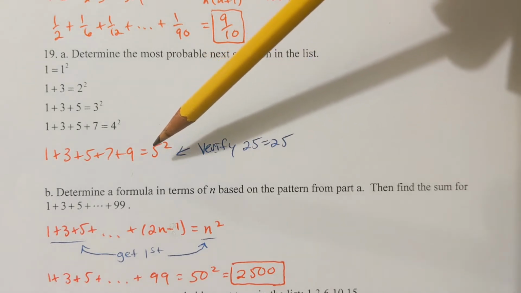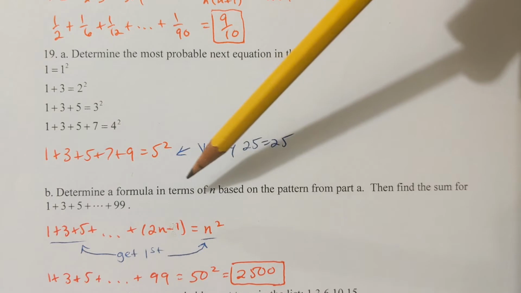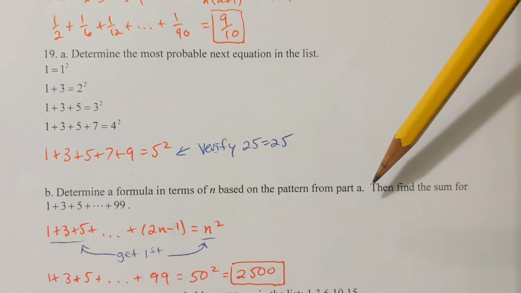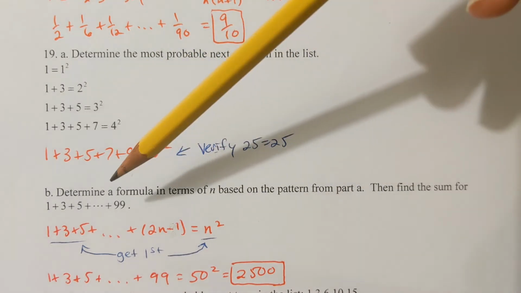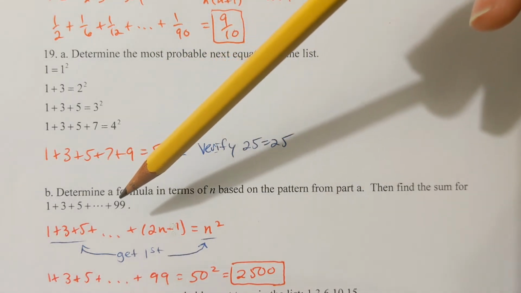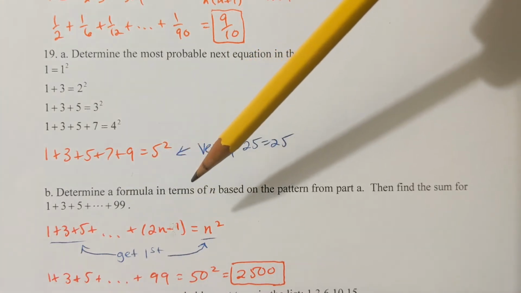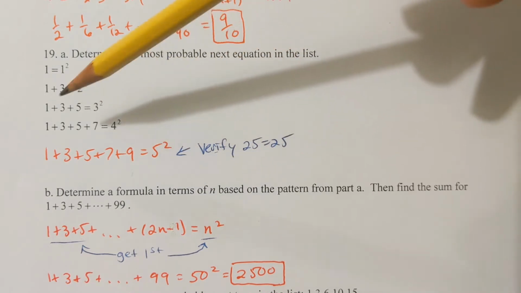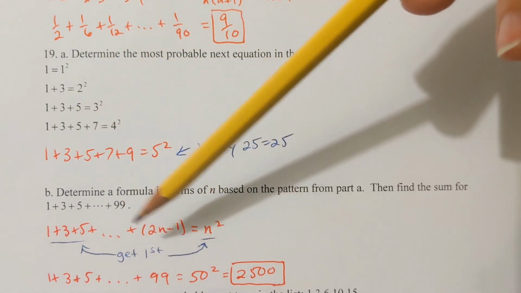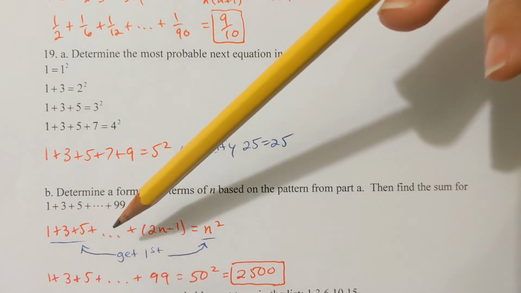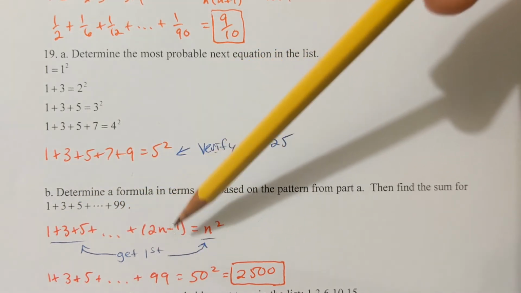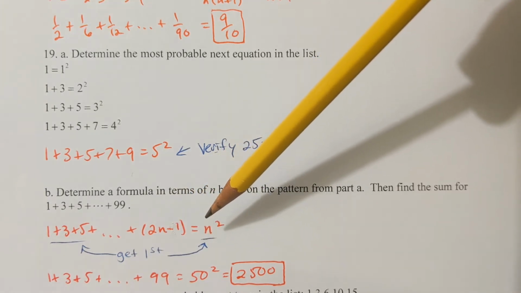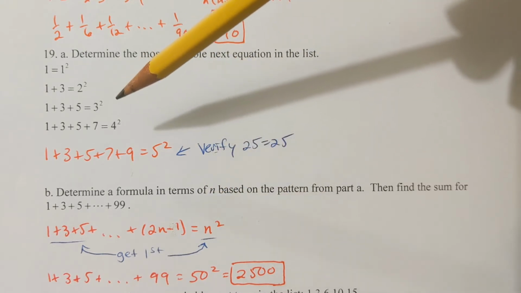Okay, so that's true. Now I want to determine a formula in terms of n based on the pattern from part A, and then find the sum 1 plus 3 plus 5 plus etc. all the way up to 99. Well, it looks like from above, I'm adding up a bunch of odd numbers. So I got 1 plus 3 plus 5 plus 7 plus 9 plus etc. Now I'm going to leave this last term alone for the moment. And now on the right side, I'm just squaring a number.